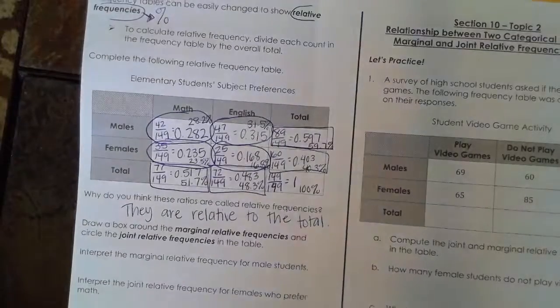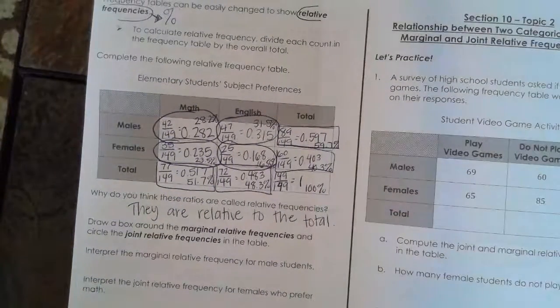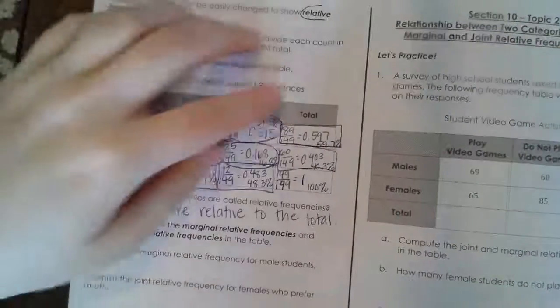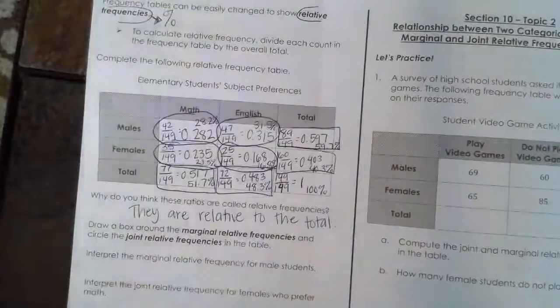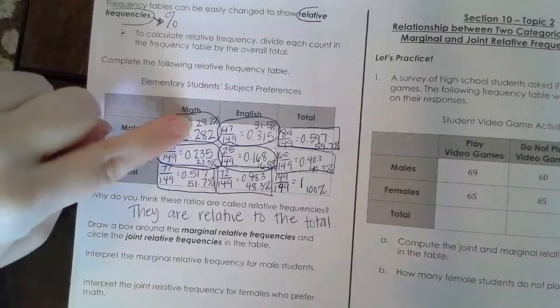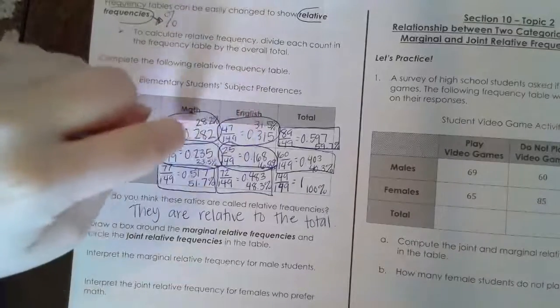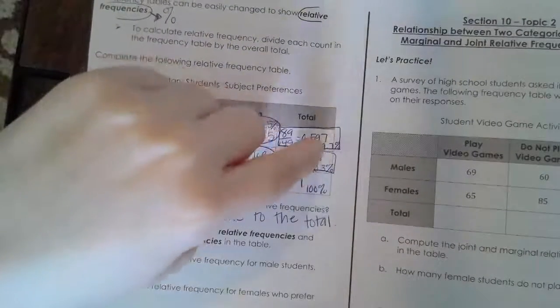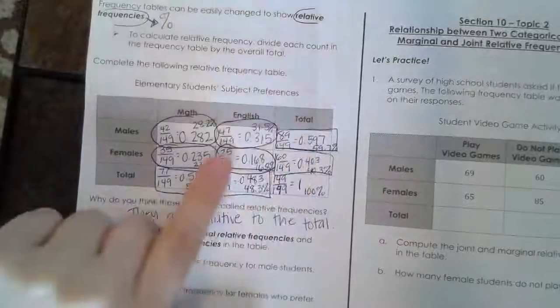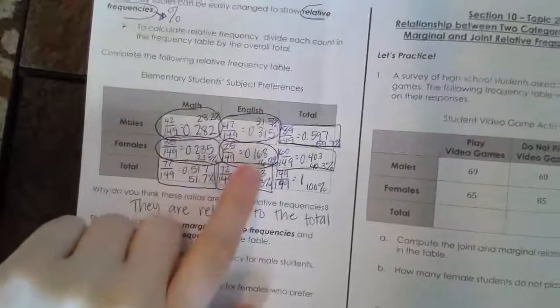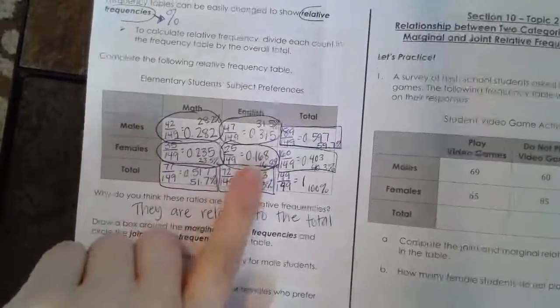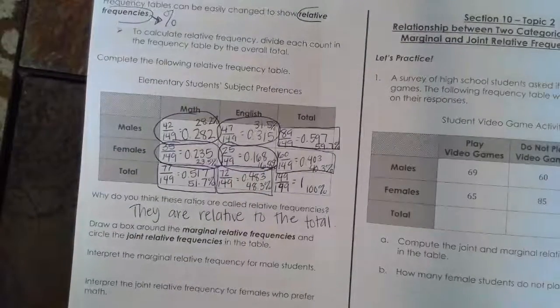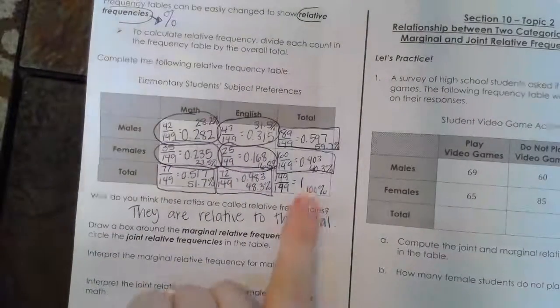So let's look at this data. These percentages, like 28.2% and 31.5%, add up to give me 59.7%. And 23.5% and 16.8% add up to give me really close to 40.3%.